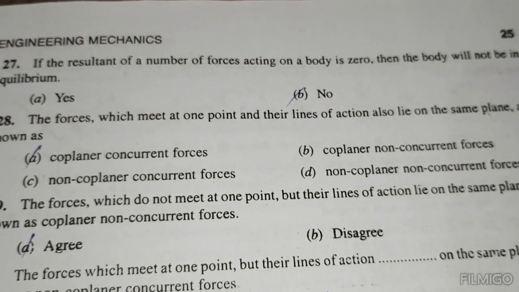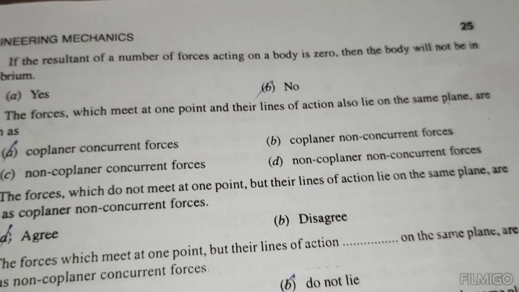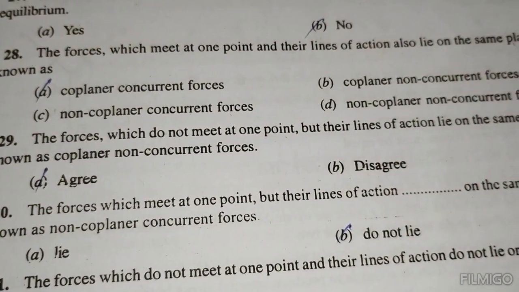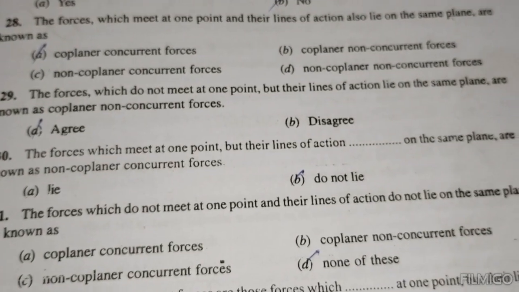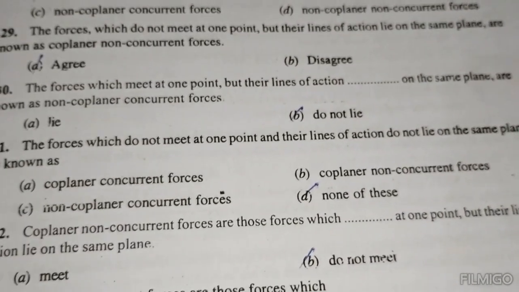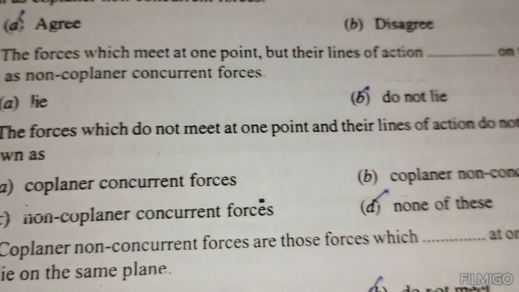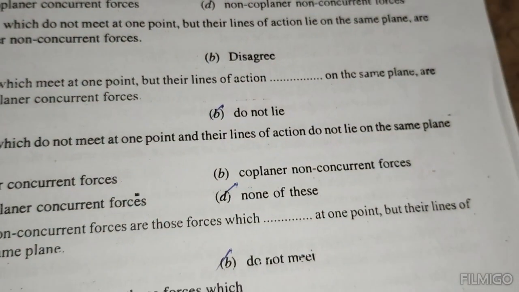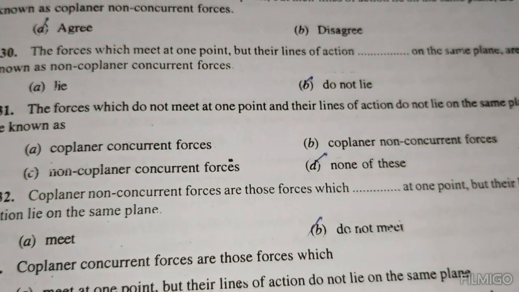The forces which meet at one point and whose lines of action lie on the same plane are known as coplanar concurrent forces. The forces which do not meet at one point, but whose lines of action lie in the same plane, are known as coplanar non-concurrent forces. The forces which do not meet at one point and whose lines of action do not lie on the same plane are known as: none of the above.